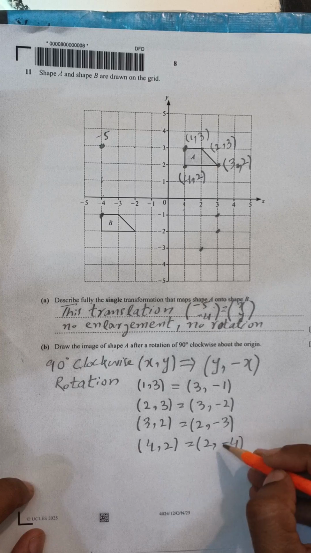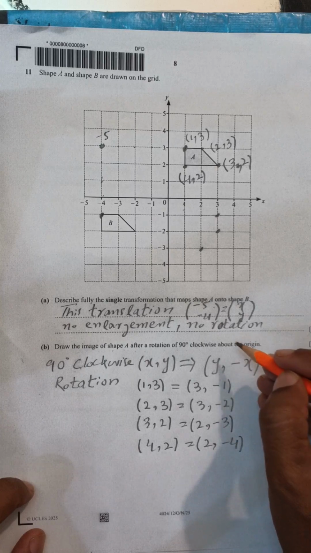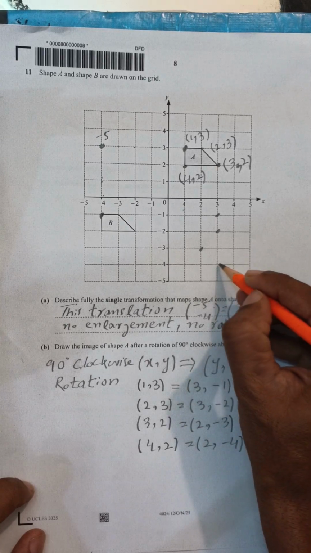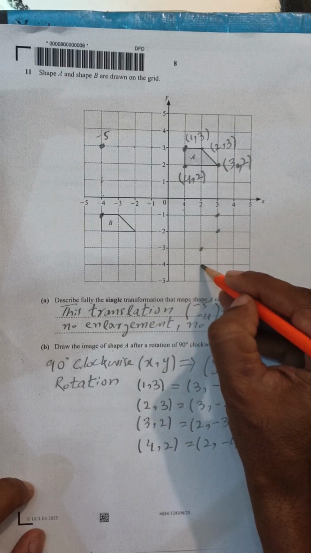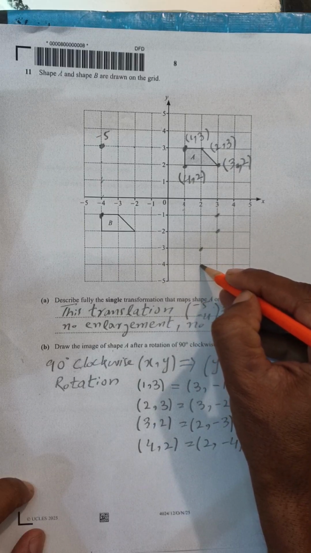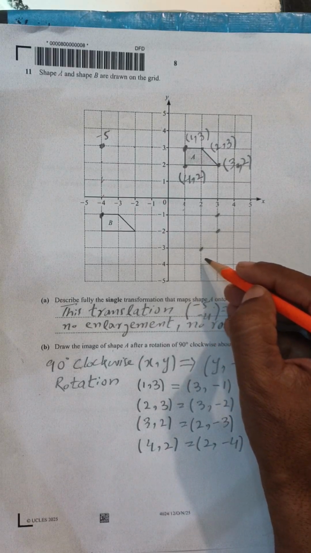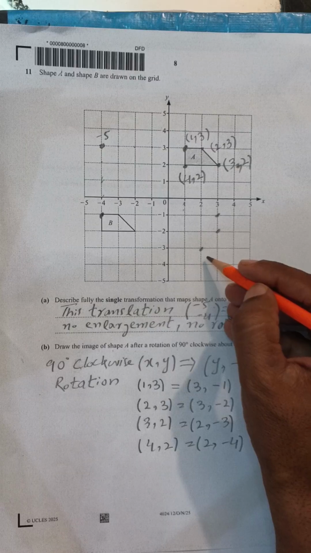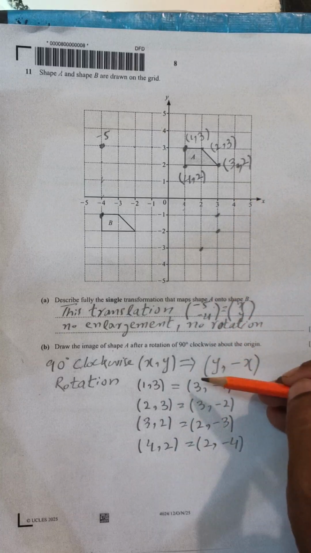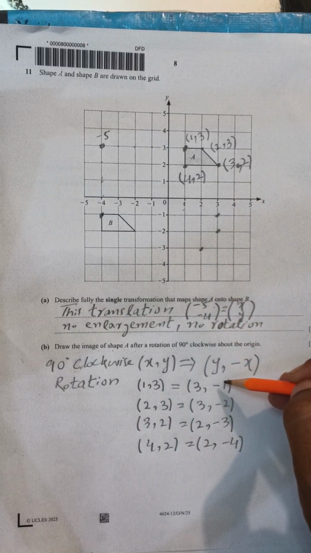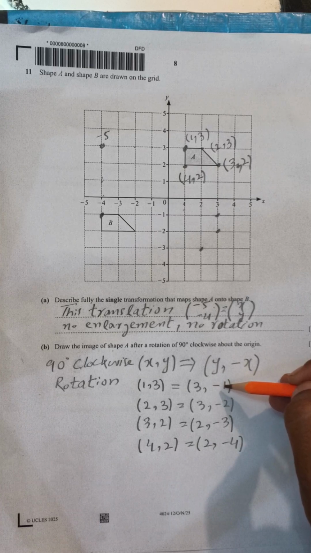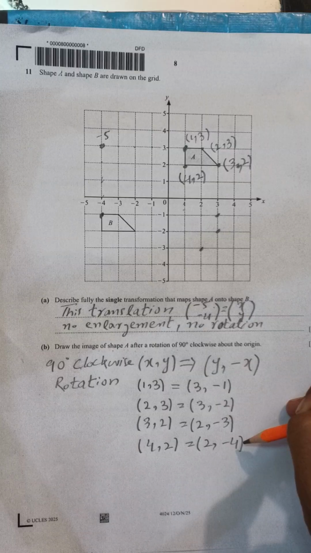And what about this one? 2 and minus 4. Yes, okay. So we can have this shape. Just a minute. Okay, 2 minus 4. Yes, just a minute. Just compare. The first point is, for example, 2 minus 4.